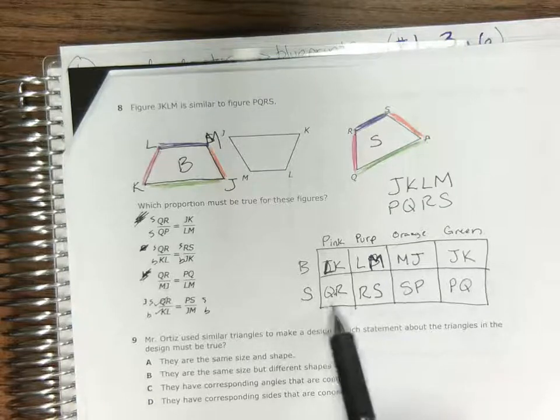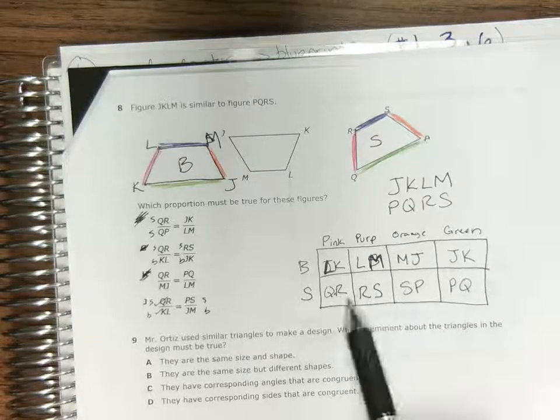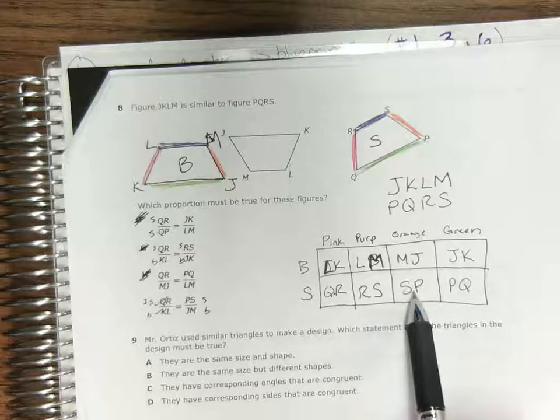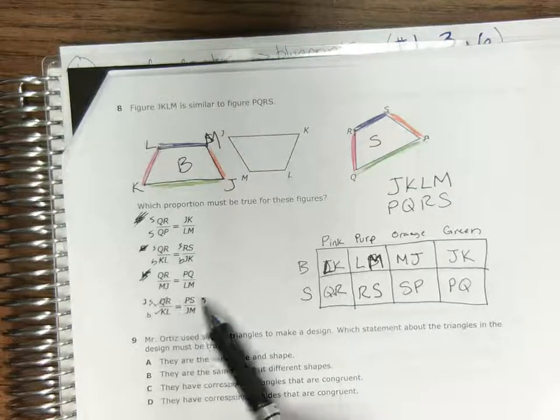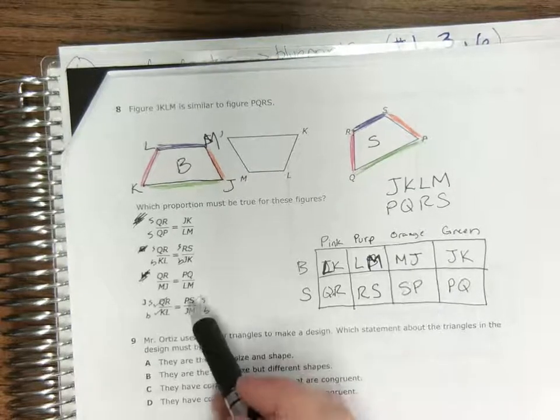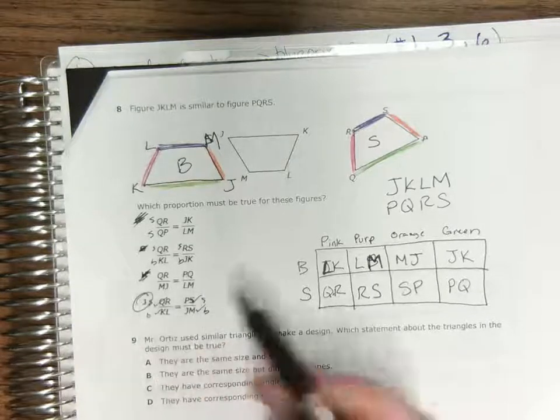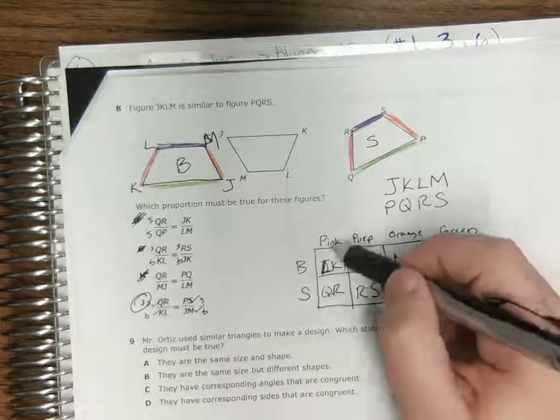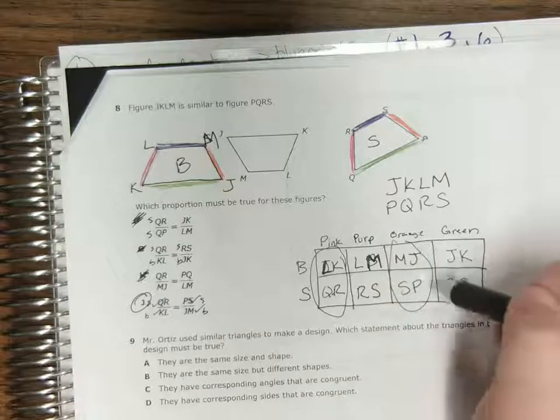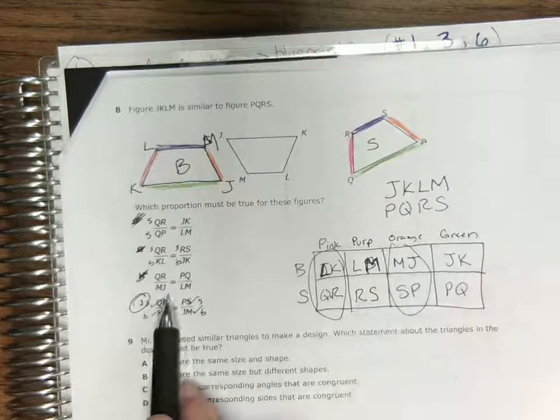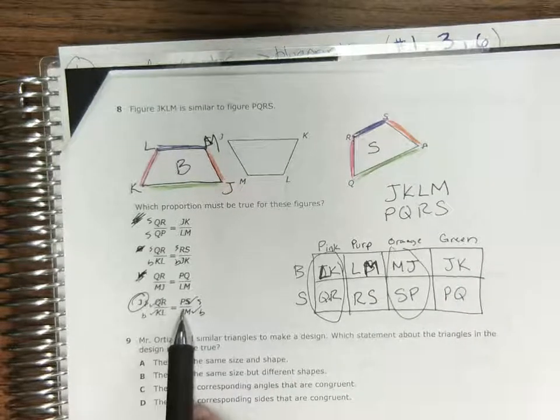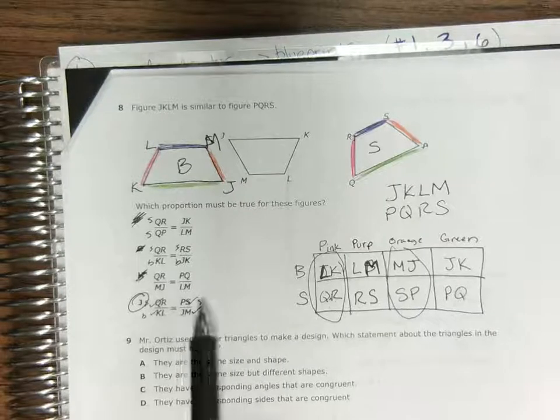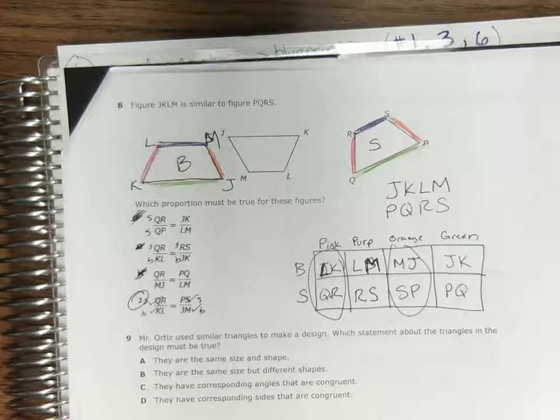Okay. QR and SP, so that's right, because those are both small. QR and KL are together, and then SP and MJ are together. So that is correct. You see, I have this one right here and this one right here. They're just flipped over. So QR is on top, KL is on bottom, and it's equal to the same small one, PS, and the JM on bottom. Okay?